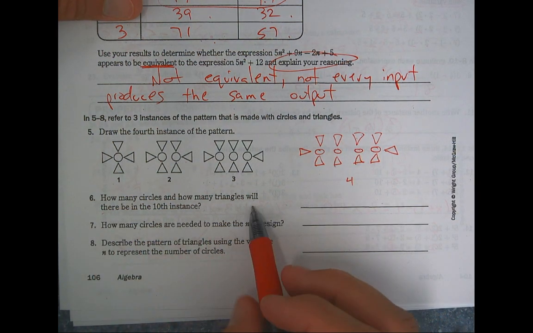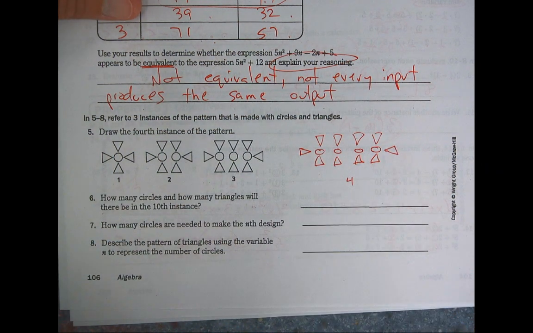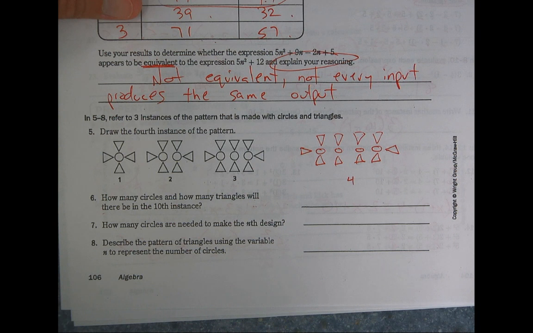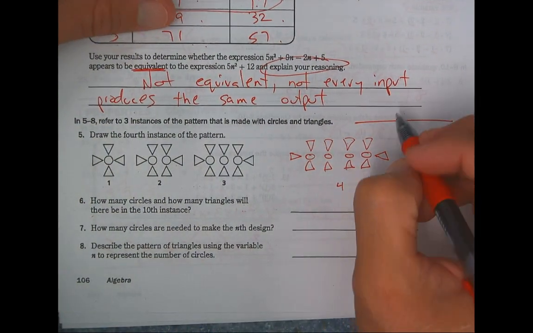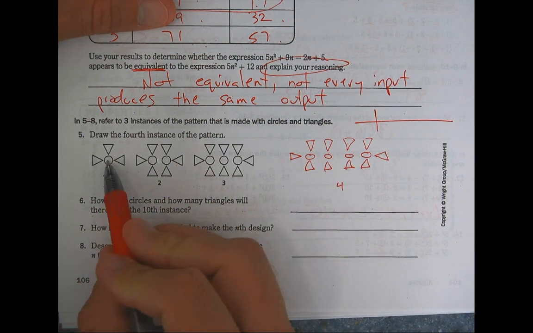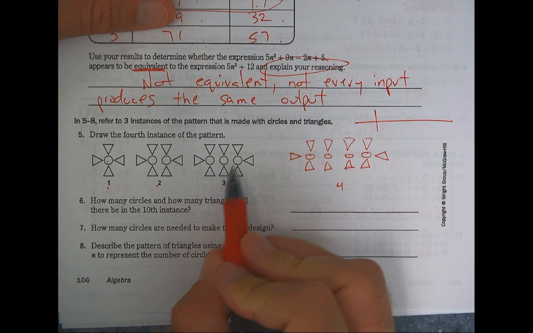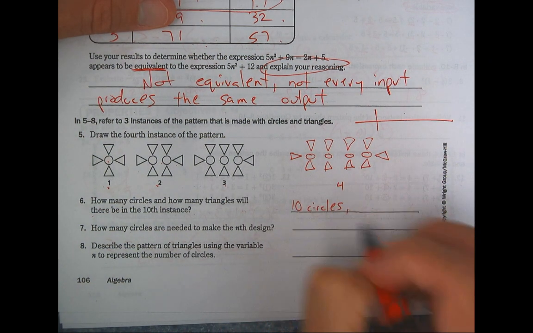How many circles and how many triangles will there be in the 10th instance? Now you could count this out, right? You could start to figure it out. So let's say you made a chart. Now circles is easy, right? First instance, 1. Second instance, 2. Third instance, 3. So there are going to be 10 circles in the 10th instance.